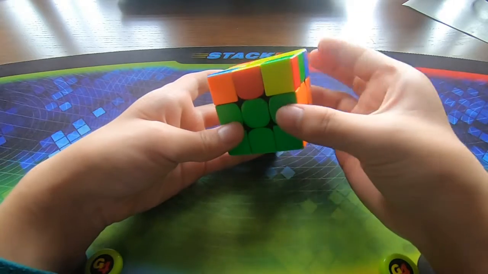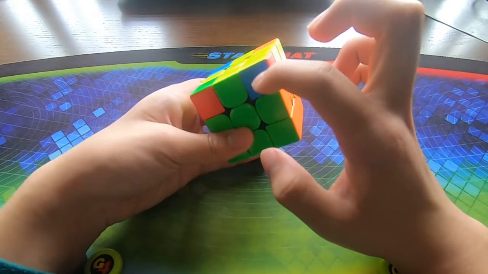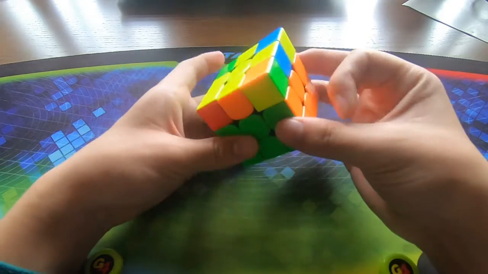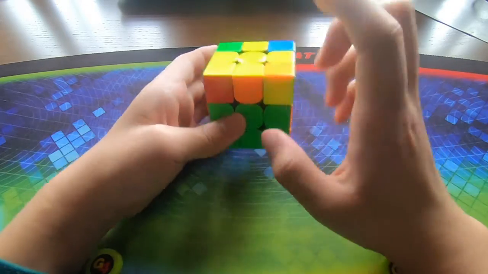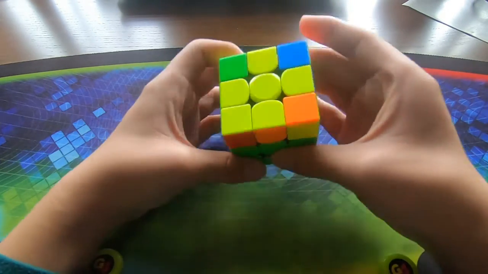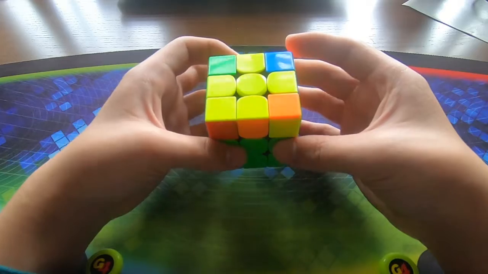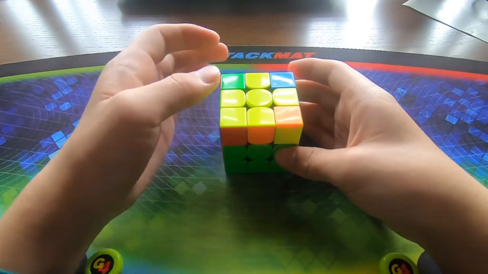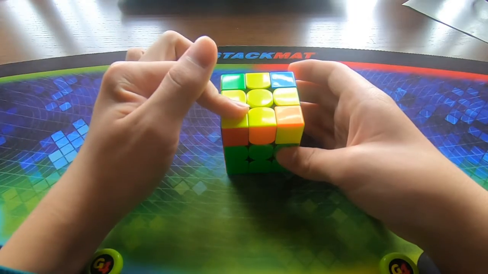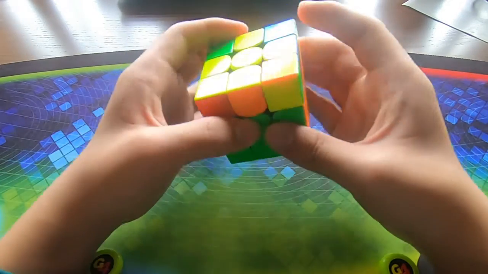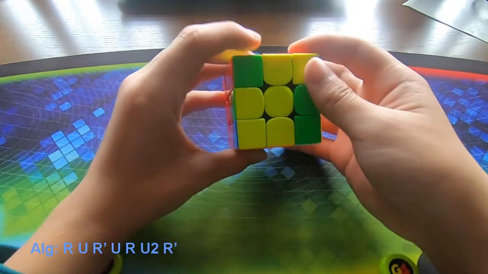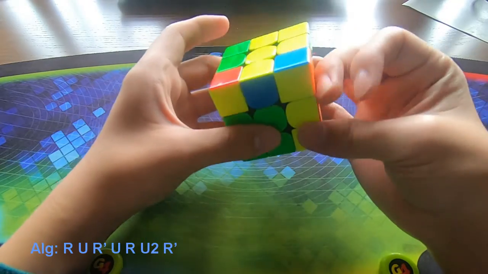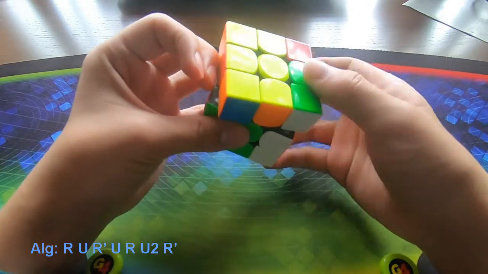And no matter what, that's going to be true, unless, of course, there is no yellow piece facing you. But if there is, it's going to be on the right side, if it's a soon. And so how you're going to want to orient this is, well, like this, with the solved corner on the front left. And the algorithm for this is R, U, R prime, U, R, U2, R prime.